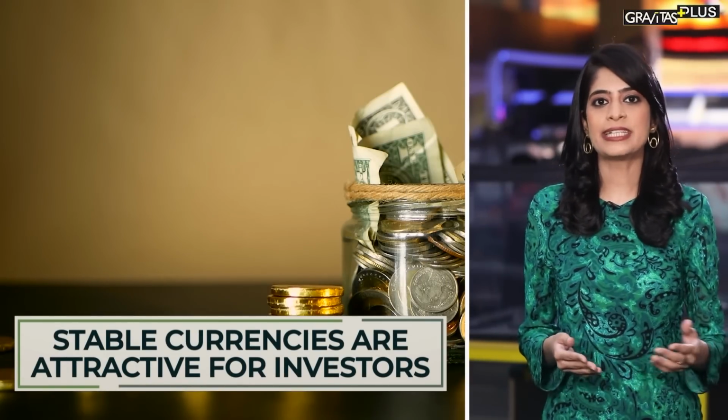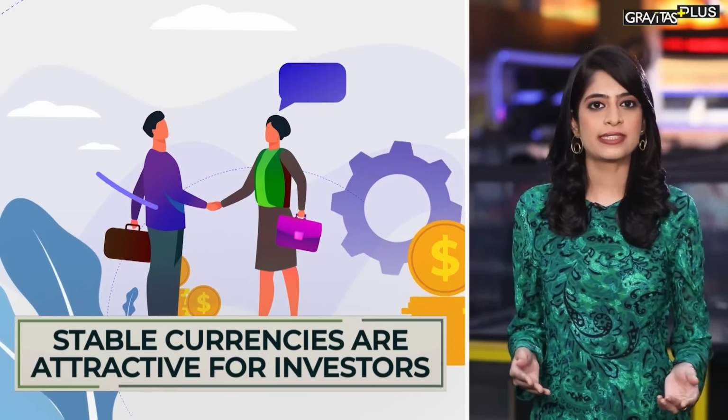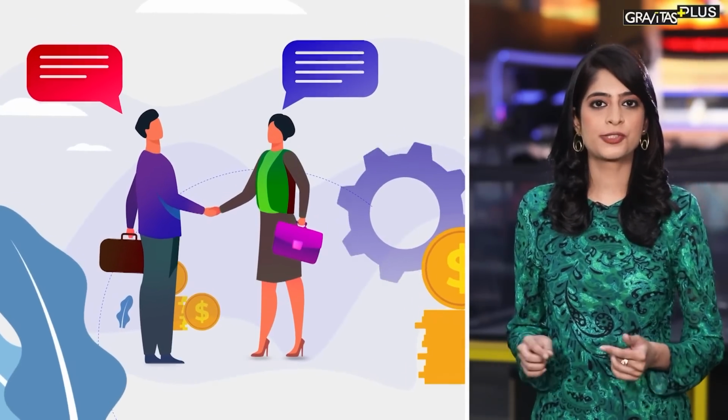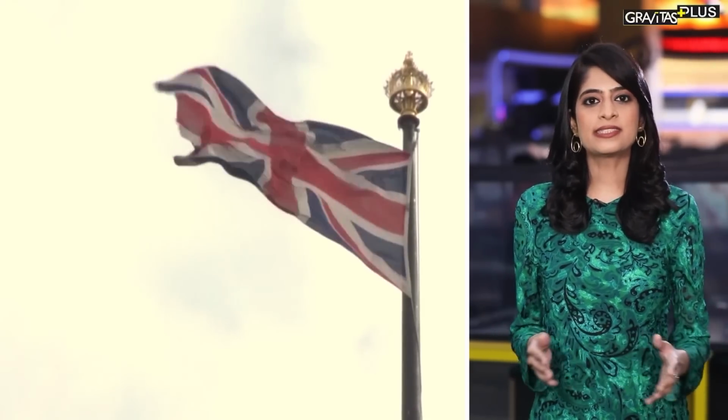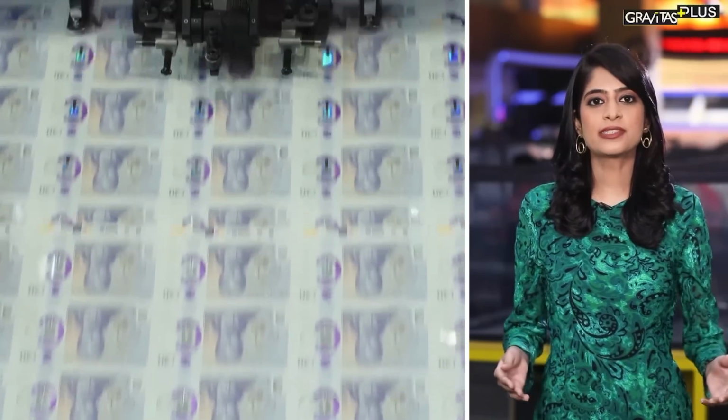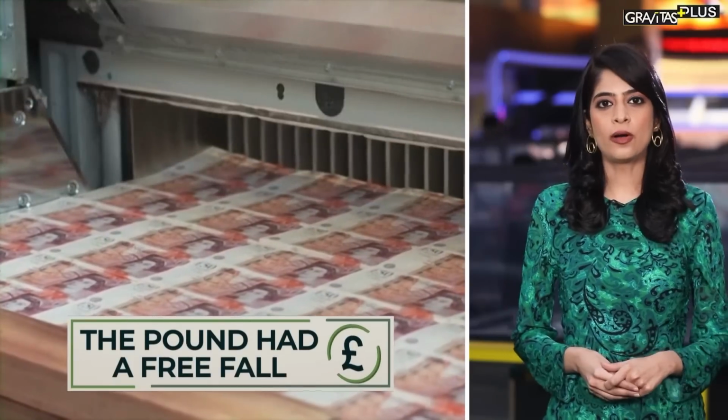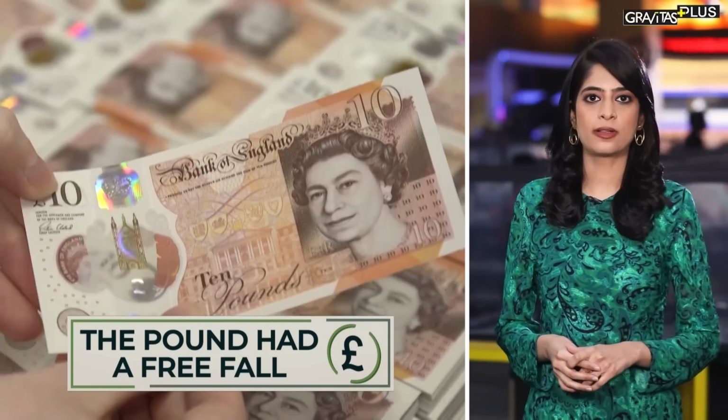While countries with stable currencies are attractive for investors, the opposite holds true as well. Investors don't want to put money in unstable countries. Take, for instance, the UK. Not too long ago, the pound had a free fall. This was after the government of former Prime Minister Liz Truss announced its mini budget that was considered disastrous for the economy.